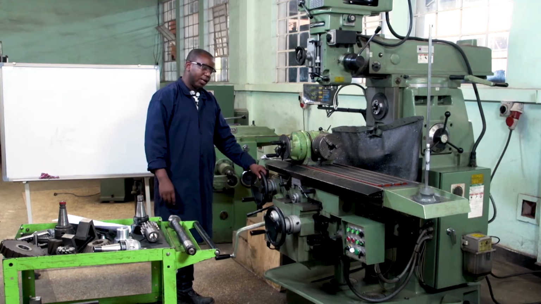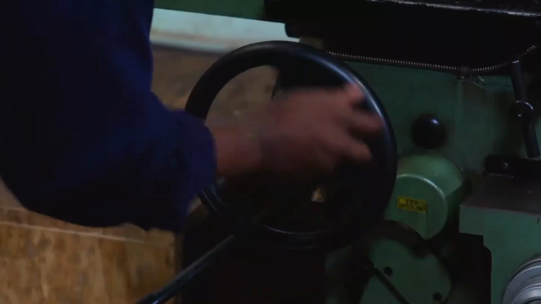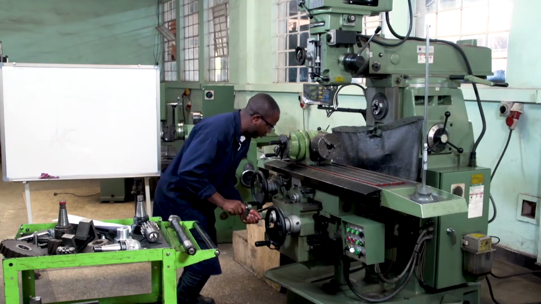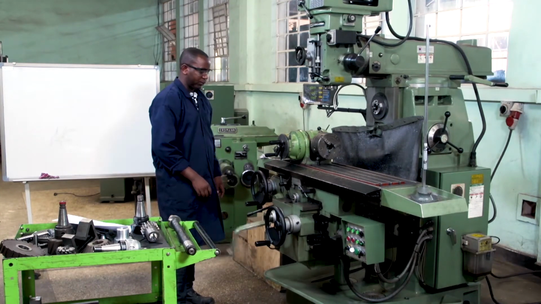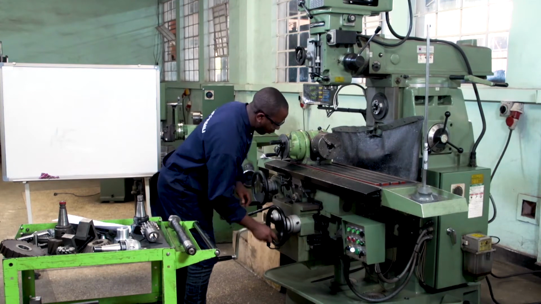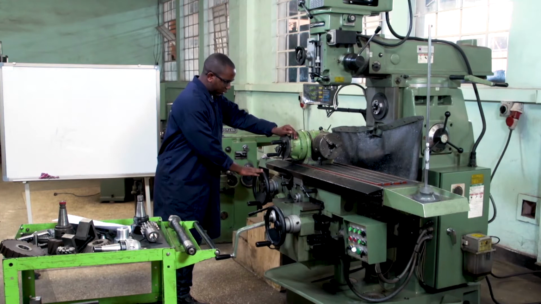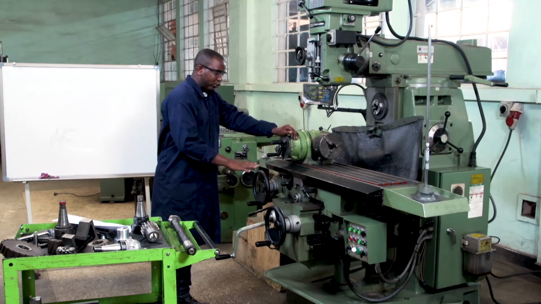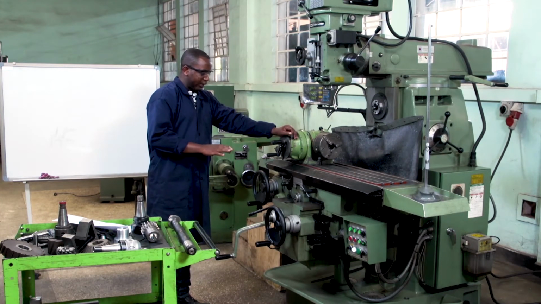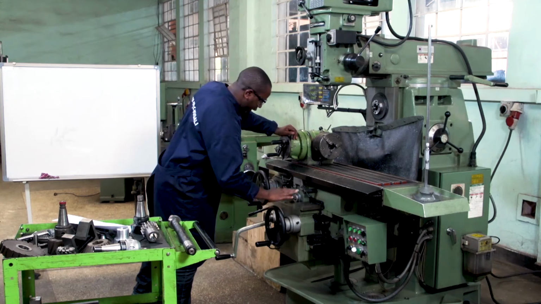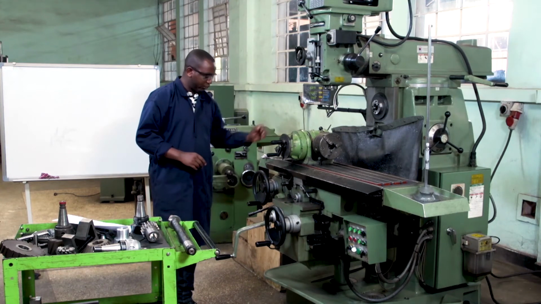The first one is to control x-axis motion. The second one is to control z-axis motion. The third one is to control y-axis motion. So those hand wheels are used to operate the machine manually, and while the setting process is going to start, it is better to use those kinds of handles.